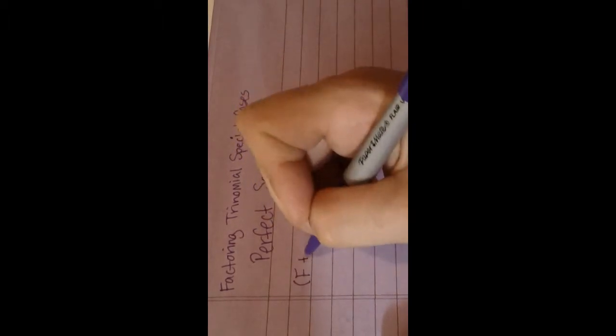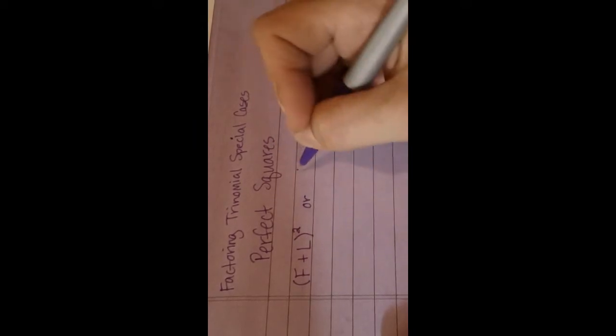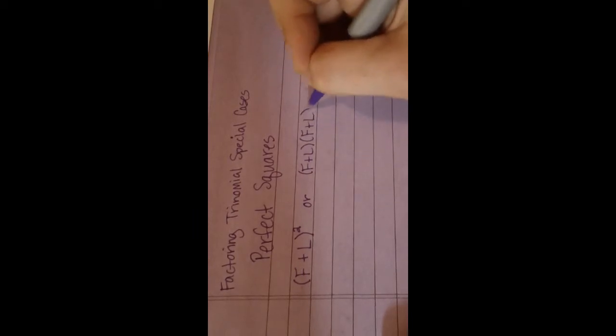If you can learn to recognize special cases, it can save you a lot of time in factoring. So what we're going to look at right now is factoring trinomial special cases, specifically perfect squares. Now these perfect squares come about by taking a binomial that is squared. So first plus last squared, or F plus L times F plus L.